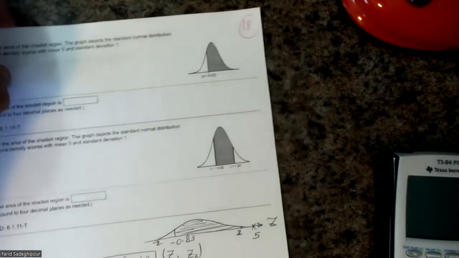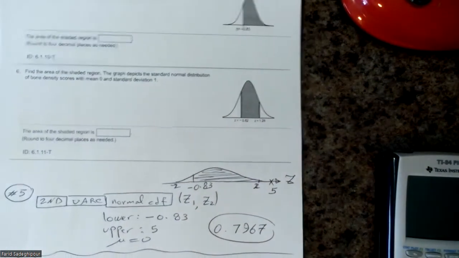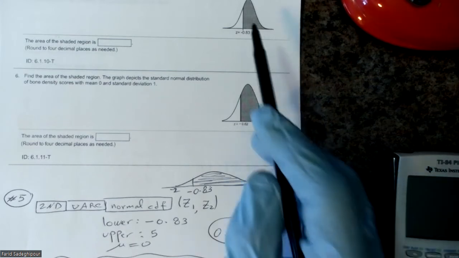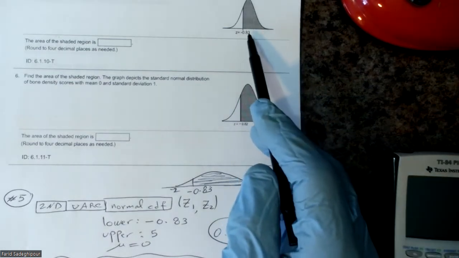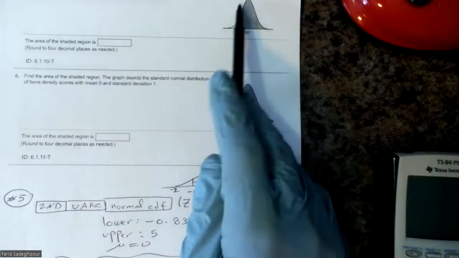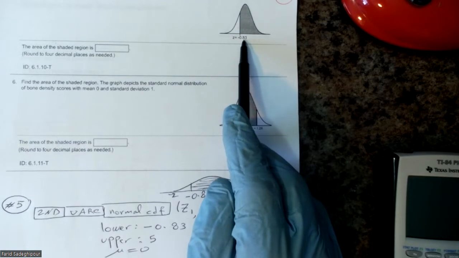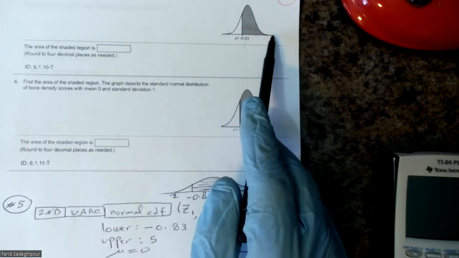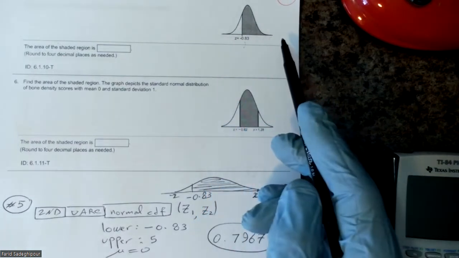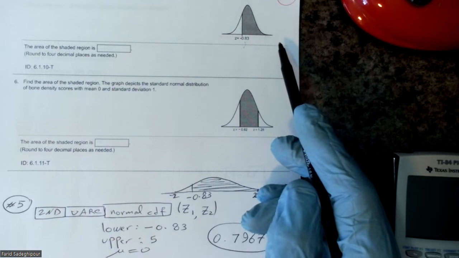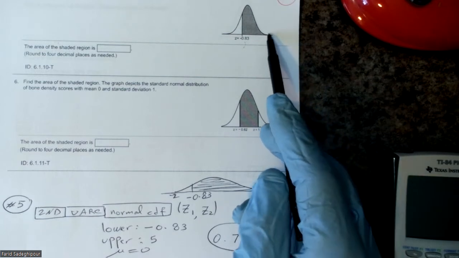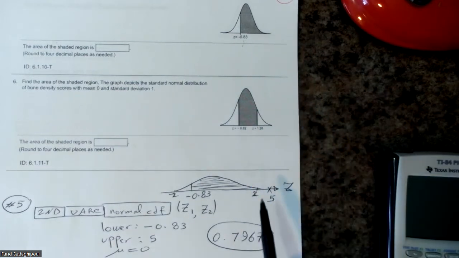All the problems here, we are using the calculator. Like here, for that one, they ask us to find this area. One end is minus 0.83. Do I have the other end? No, but you always use what? It could be positive 10 or any other number. It could be even 5.